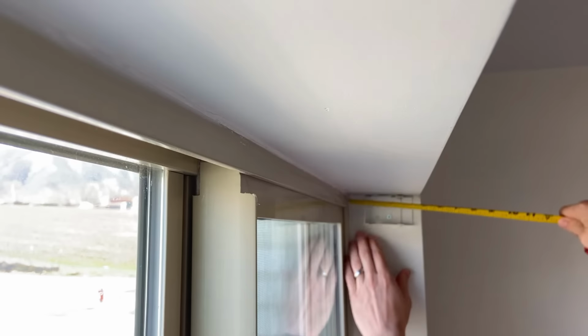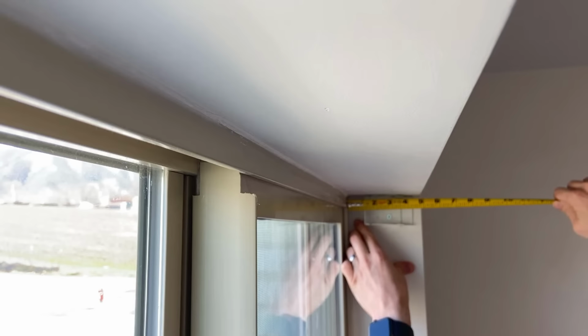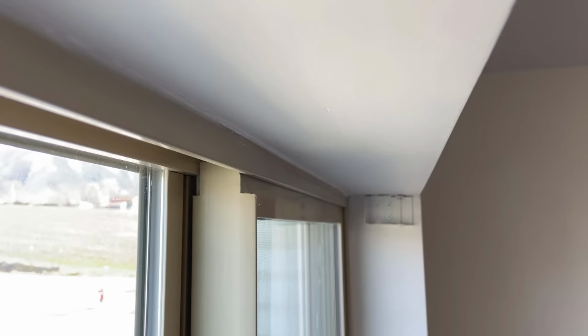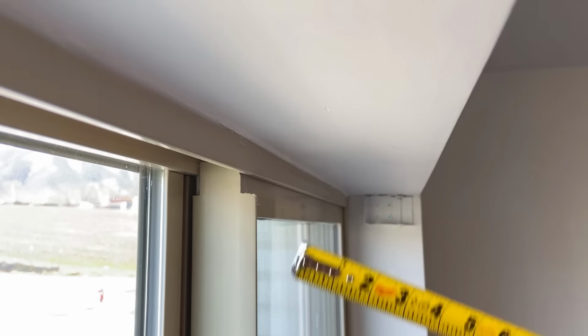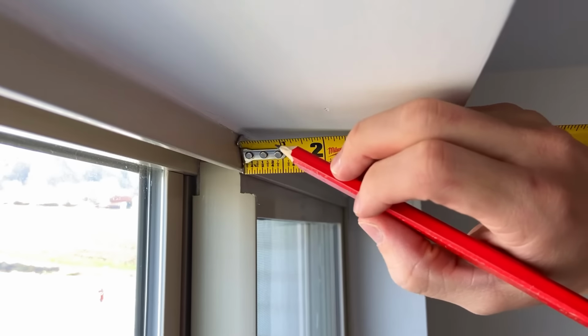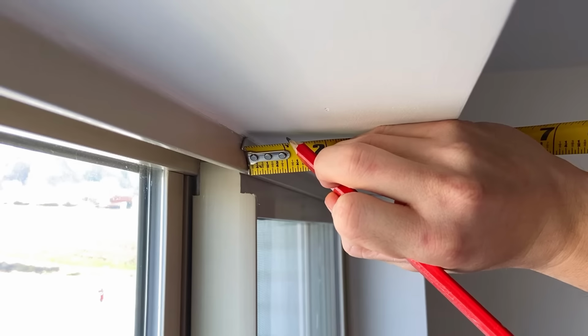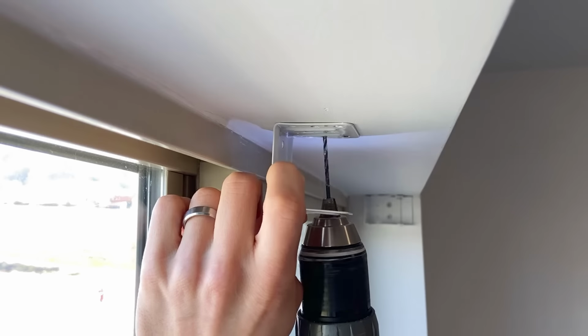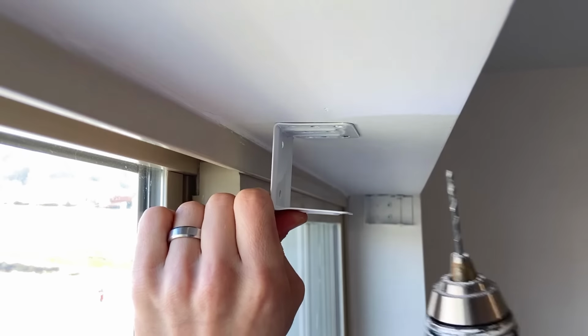If you need to install a support in the middle, which I recommend if the blind is wider than 50 inches, I first like to measure from the window to the bracket I just installed. Then take that measurement and mark a line in the middle of the window. Then just follow the same steps, pre-drill and install the screws.